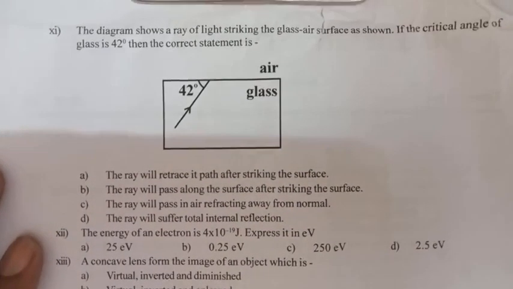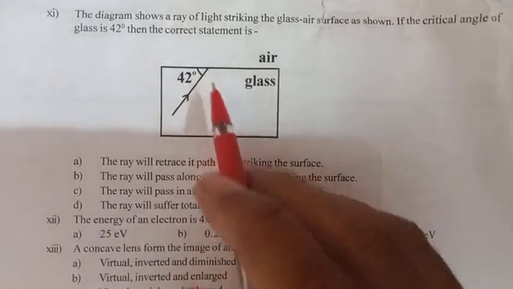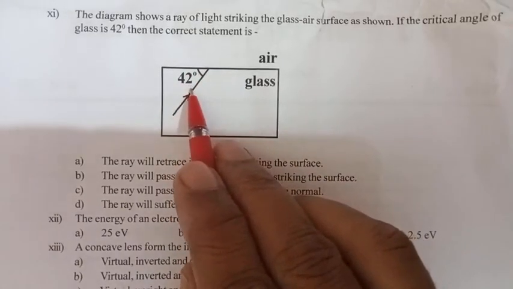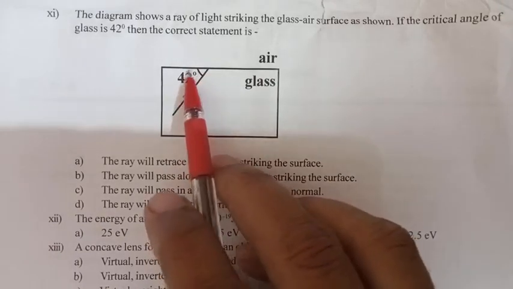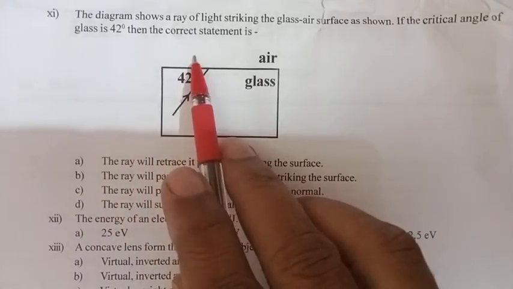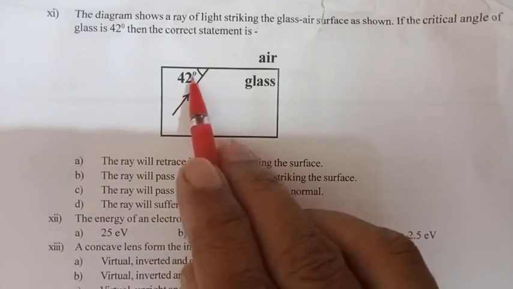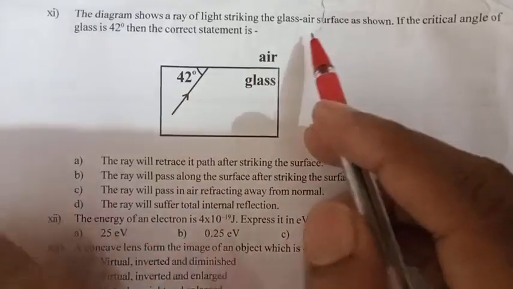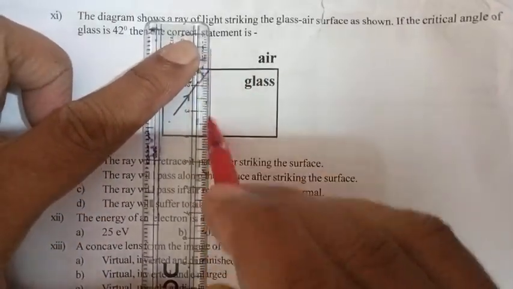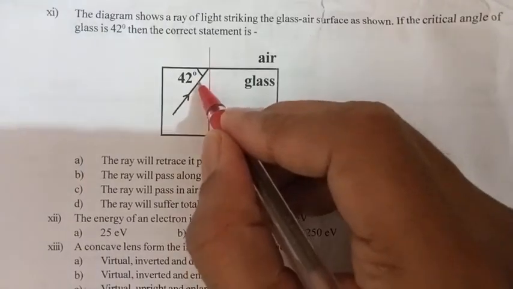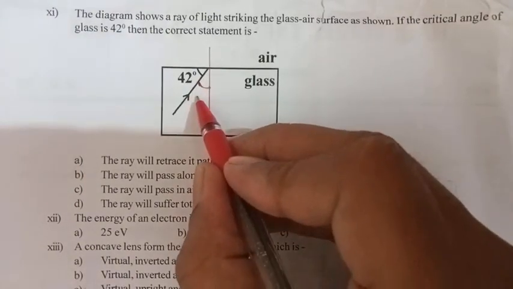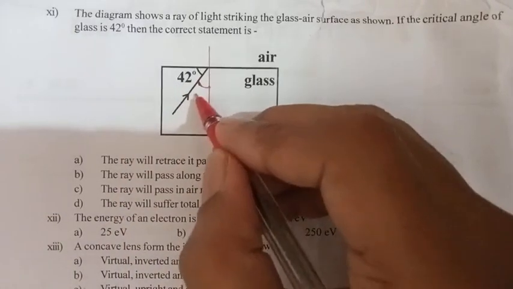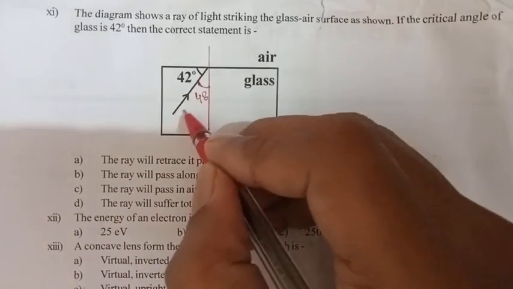Now here in the diagram they have shown you a ray striking the surface at an angle of 42 degrees, and now we have to find the path. As the ray is striking the surface at 42 degrees, first of all you will draw a normal here, and by drawing the normal you will calculate this angle, which is called the angle of incidence. So from 90, if you subtract 42, you will get the angle of incidence.